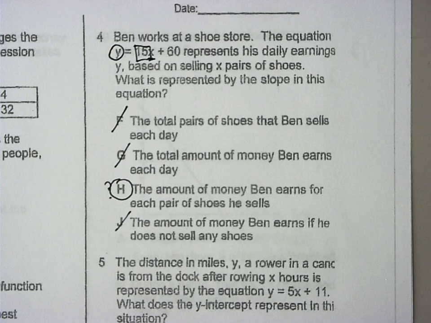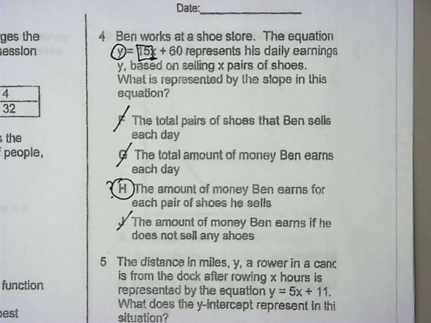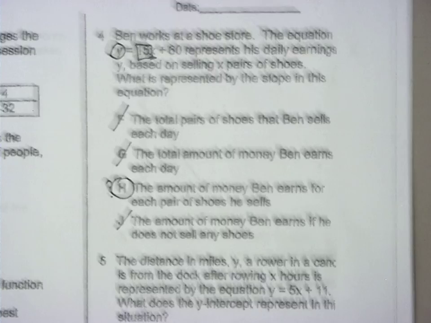The amount of money Ben earns for each pair of shoes he sells, $15 for each pair, plus the $60 he gets just for showing up to work. Not a bad deal, I suppose.